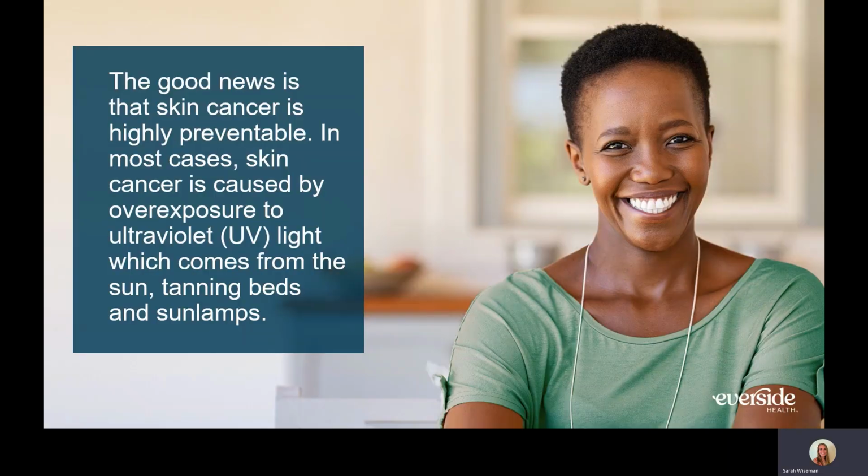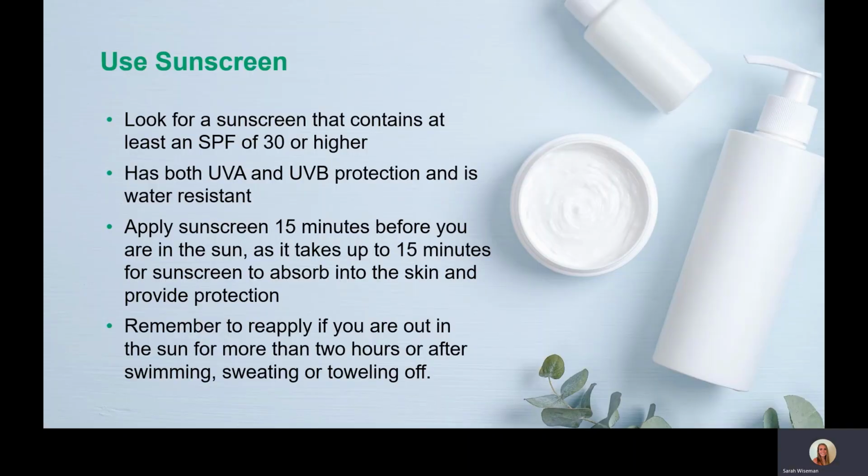But there's good news. Skin cancer is highly preventable. In most cases, skin cancer is caused by overexposure to ultraviolet light. This comes from the sun, but it also can come from tanning beds and sun lamps. To help prevent skin cancer, use sunscreen. Look for a sunscreen that contains at least an SPF of 30 or higher. SPF stands for sun protection factor.